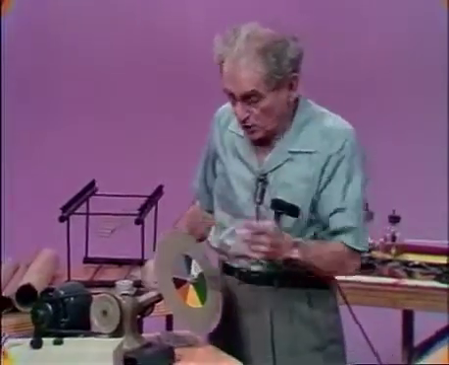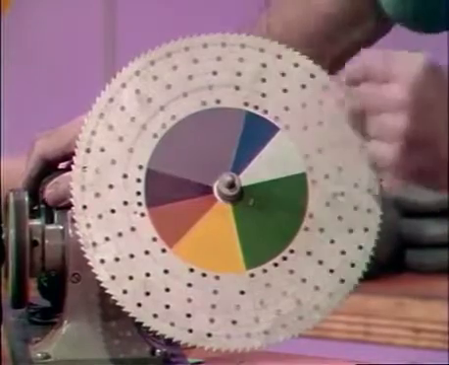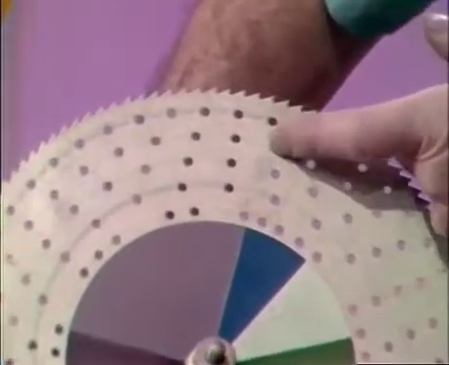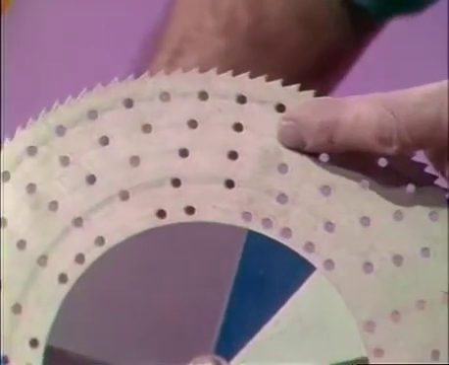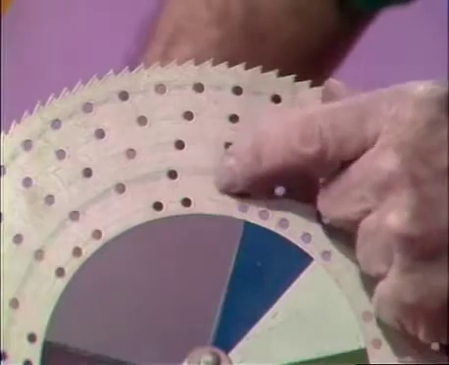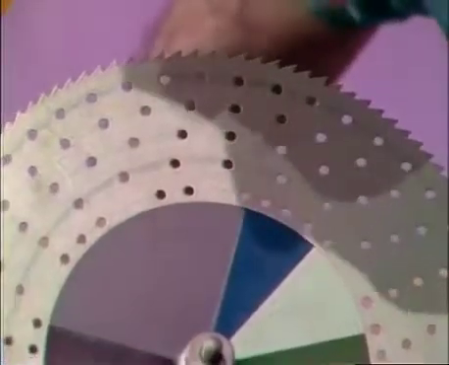Let me show you that here. I have a disc with some holes in it. And I call your attention very especially to the following. The outermost row of holes has the most holes. The inner, the next inner, fewer holes, fewer holes, fewer holes still. All these 4 rows have their holes symmetrically separated.